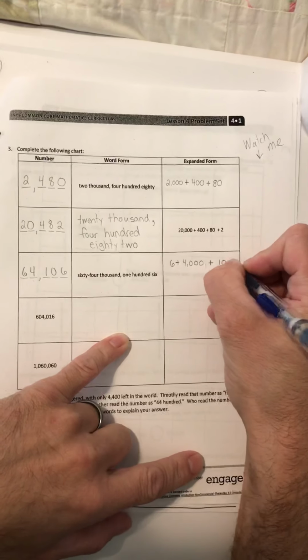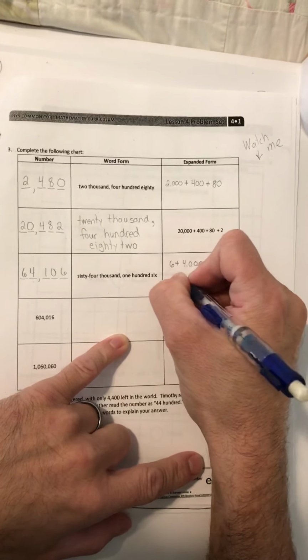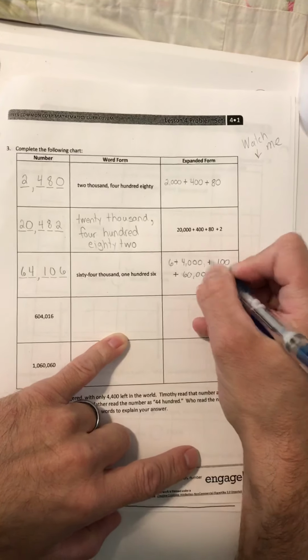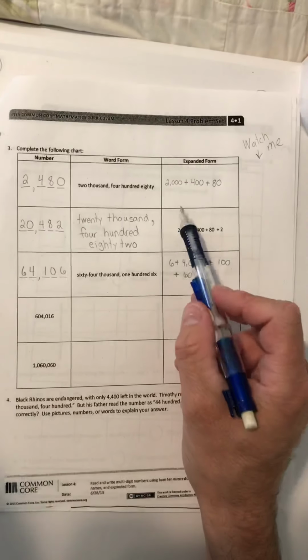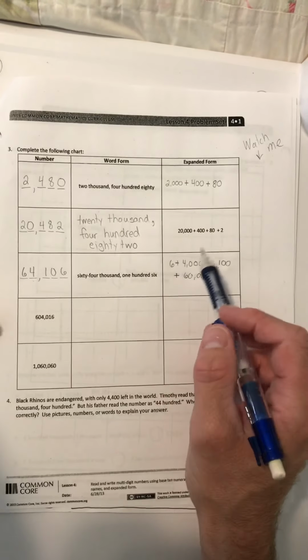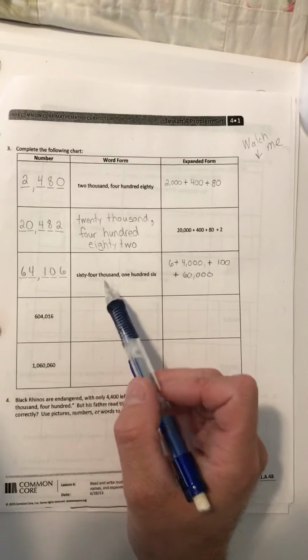Then I'm going to do the hundreds place. Put another plus sign. And then I'm going to do our 10,000s place. Now I'm mixing them up just to show you. Sometimes they go from biggest place value to the smallest. Sometimes they just mix them up for us to try to confuse us.